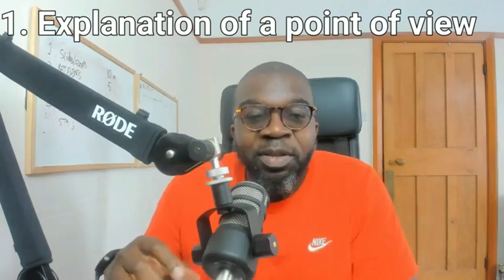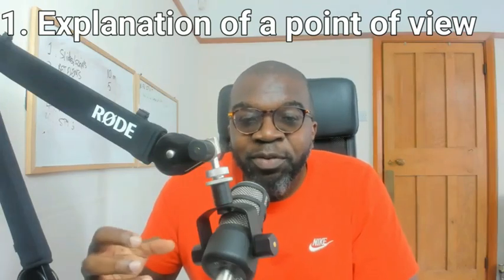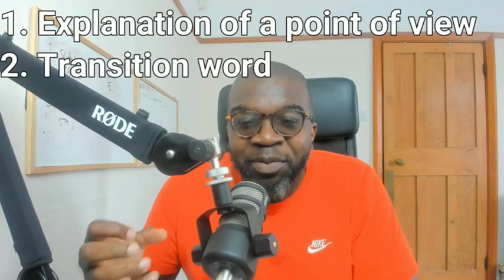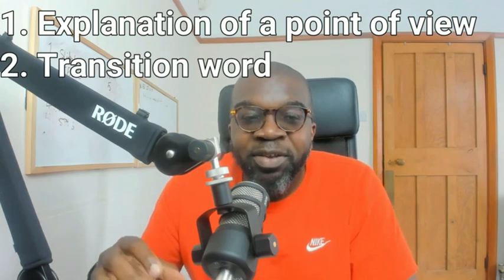So, this is a point of view. Zero tolerance policing is considered to be a proactive and assertive policing method. This is the point of view from a scholar. After you complete this point of view, this is followed by the second part, the transition word. The transition word here is however, but you can also say nevertheless, alternatively, in contrast.